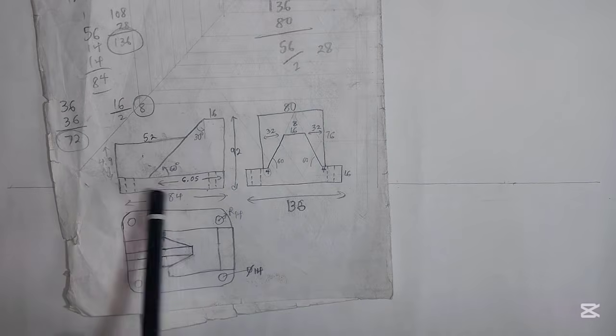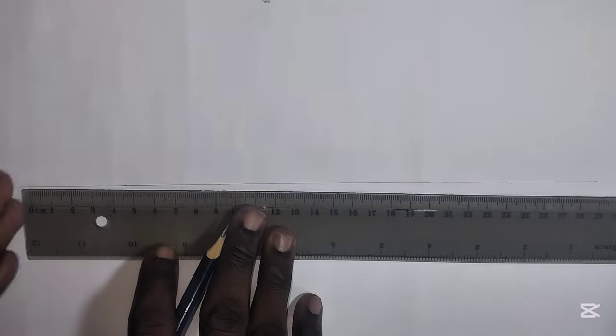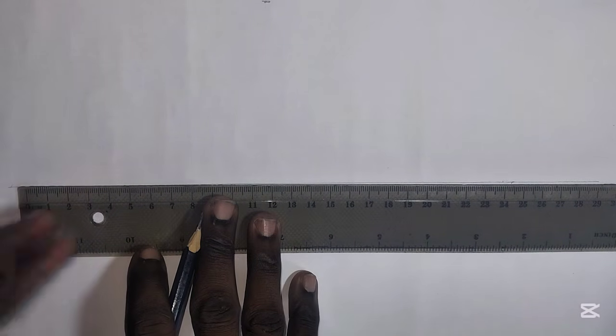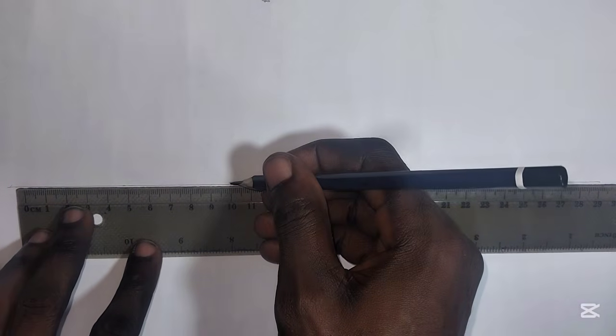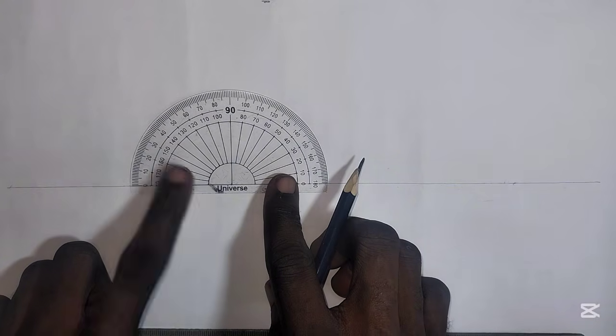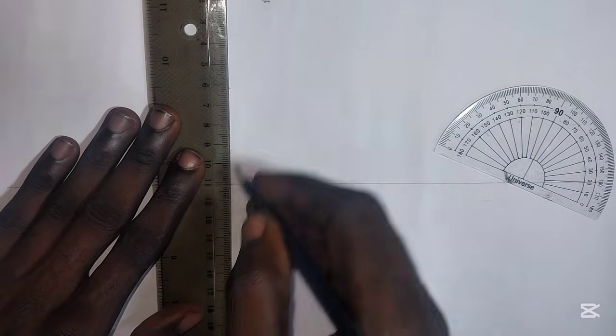To get the vertical line, since the longest length is just 84, you can just take something from the borderline, say 10 centimeter from this side. You can start your horizontal line from there for your vertical line. At this point of 10 centimeter, I use my protractor so that I can get my marginal lines. First of all, to get the perpendicular line, I mark 90. I join, then I extend it downwards as usual.